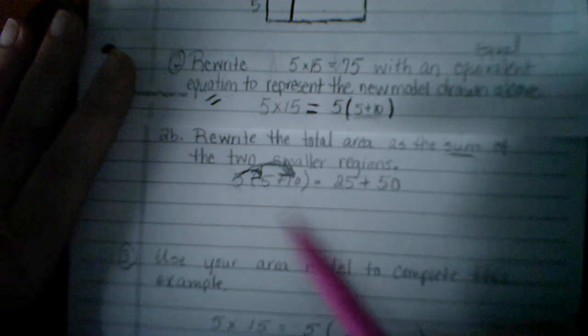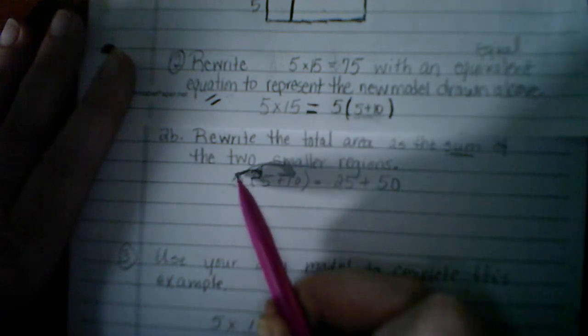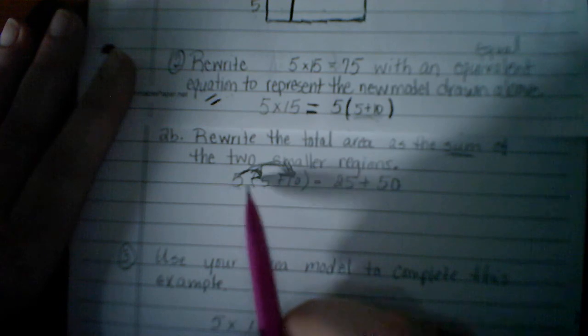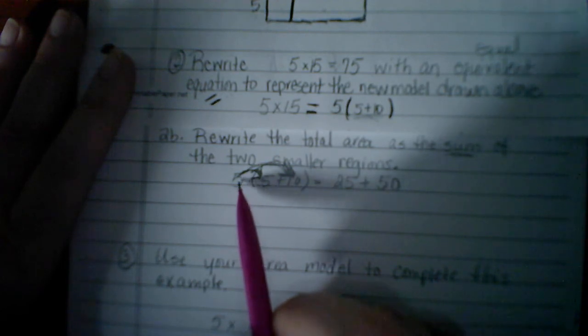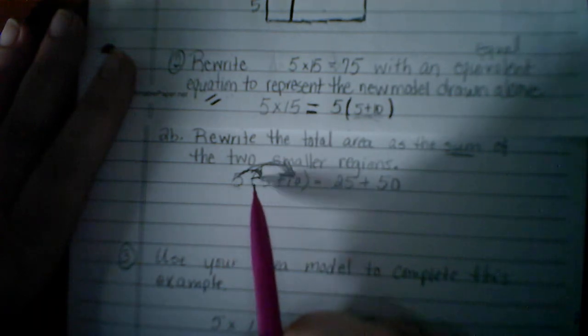I would imagine somebody saying, how do you know to multiply? Okay, so outside here, we previously discussed that when there's a 5 or any number right next to a parenthesis, even though it doesn't have a multiplication sign, it doesn't have an X, it doesn't have a dot, it still means multiply. So that is how I know to do 5 times 5 and 5 times 10.